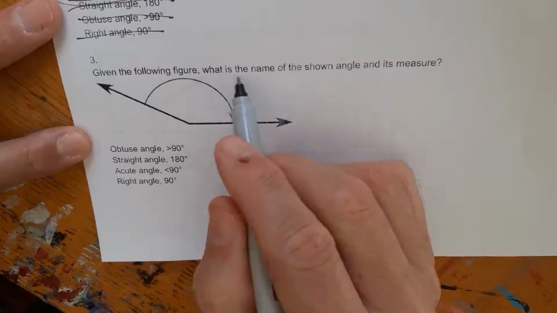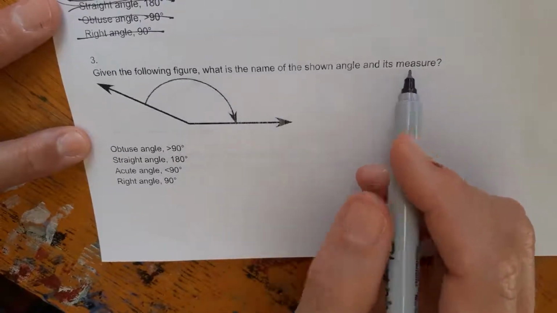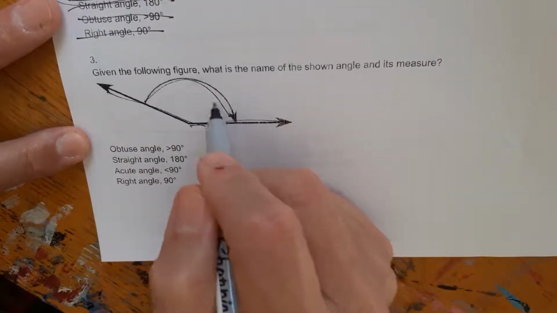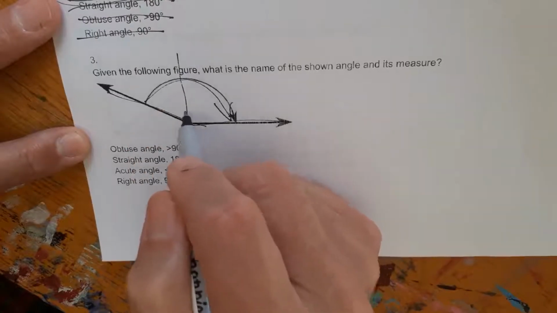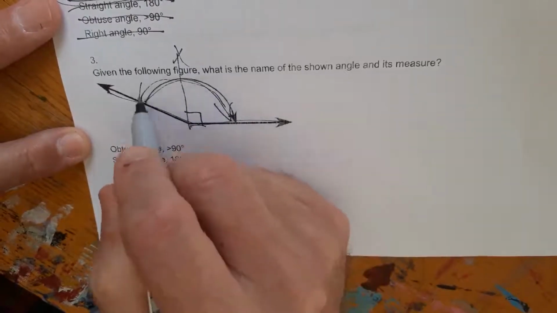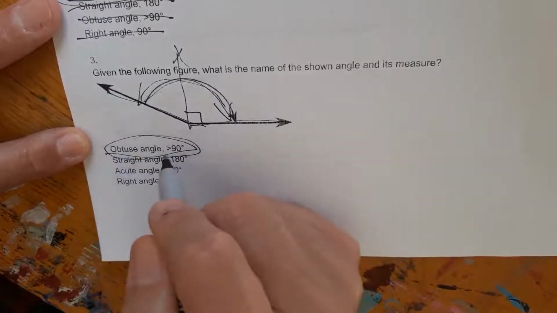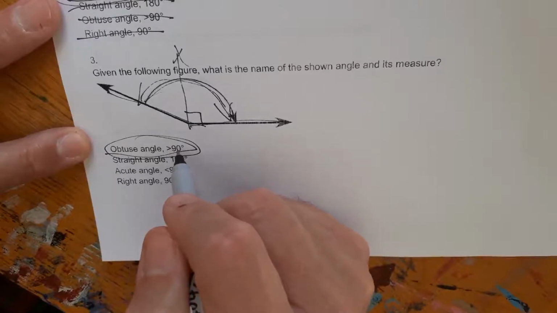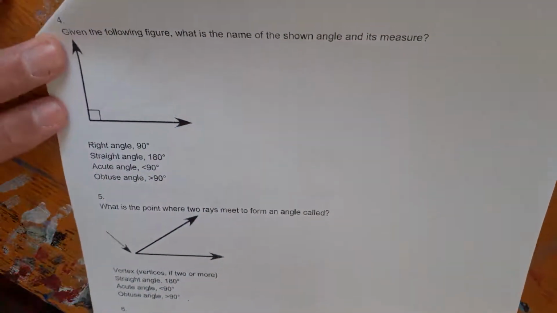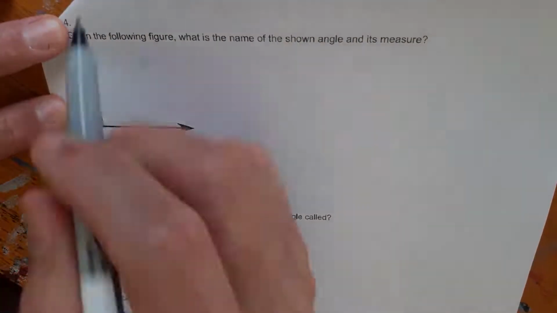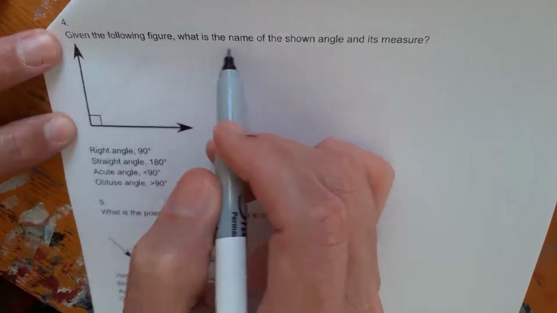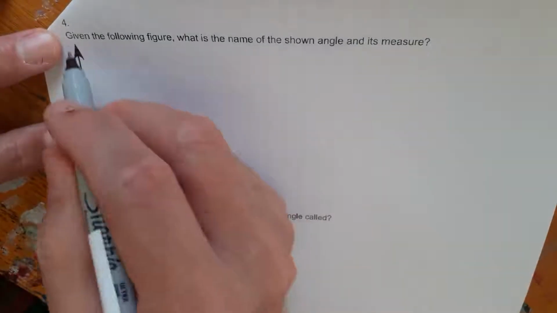Given the following figure, what is the name of the shown angle and its measure? So this would be an obtuse angle. It's opened up greater than 90. 90 would be here, right? And it's going all the way over. So this is obtuse, and there's a greater than symbol, greater than 90 degrees. You get to review your greater than and less than symbols as part of this lesson. Or learn them. I'm assuming review, but it could be learning them. That's okay. Given the following figure, what is the name of the shown angle and its measure?